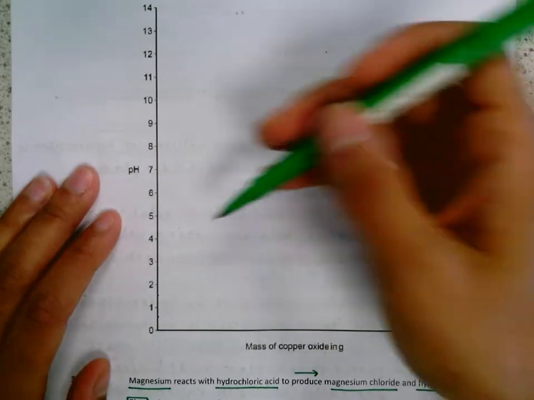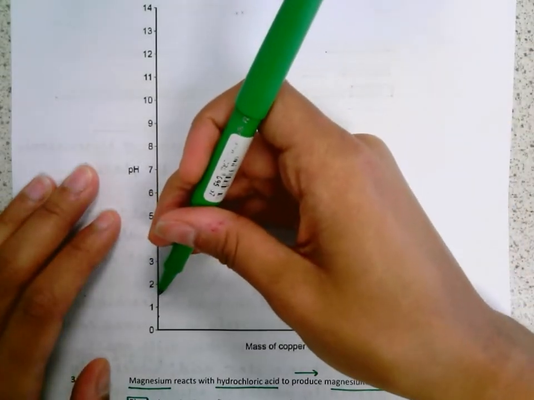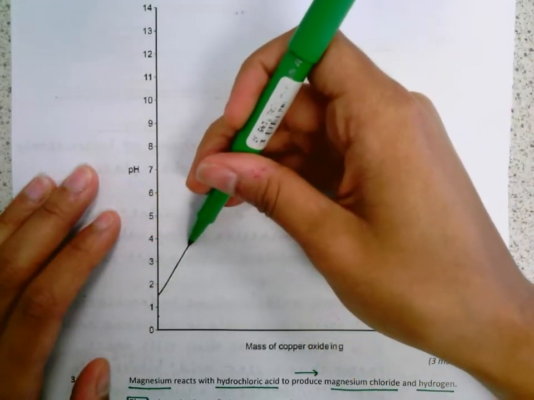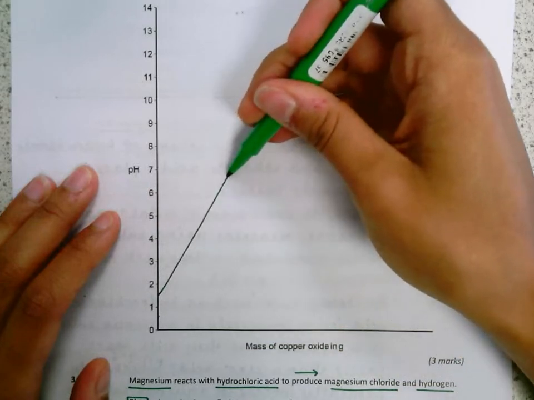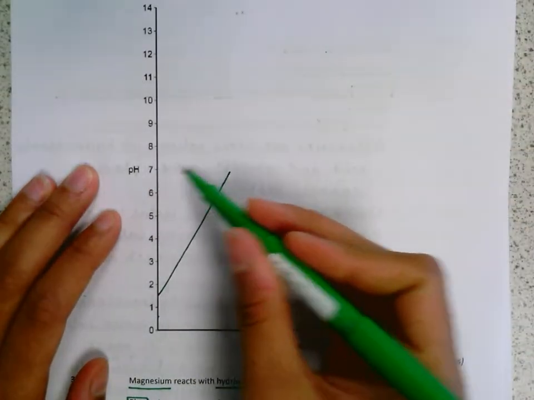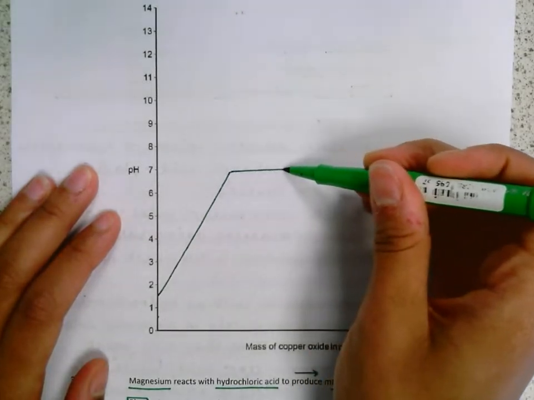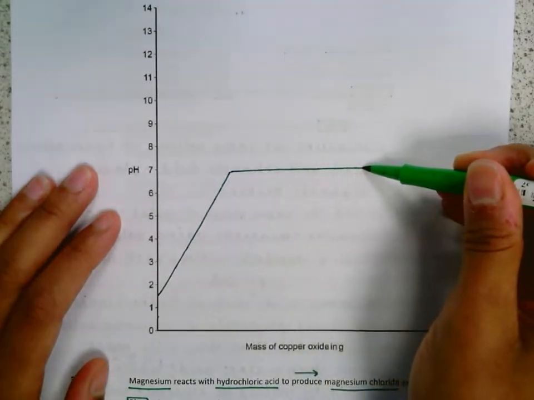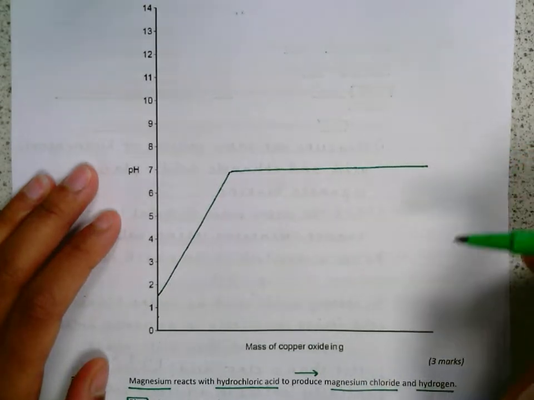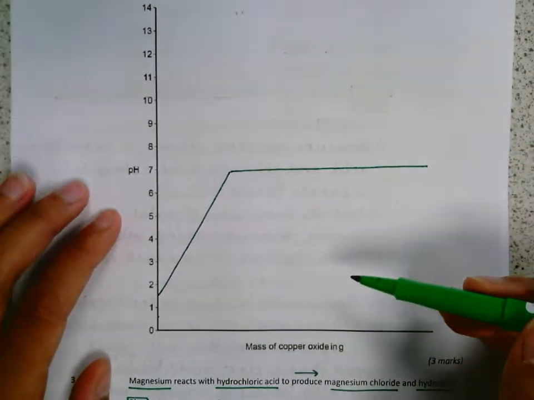And then as the copper oxide, which is the base, is added, the pH of the hydrochloric acid is going to rise. And that's until we get to pH 7, and that means that the salt and water is produced and the products are neutral.